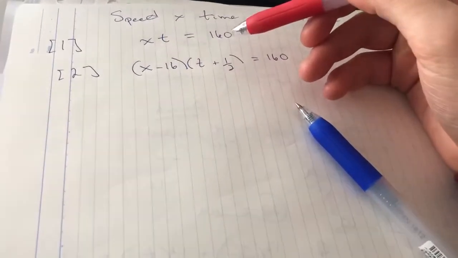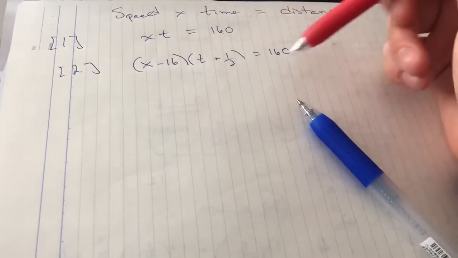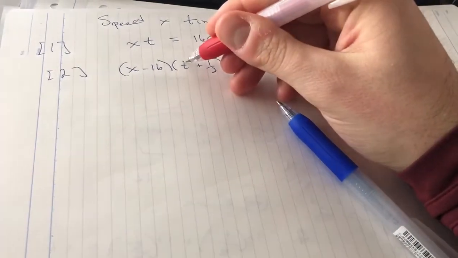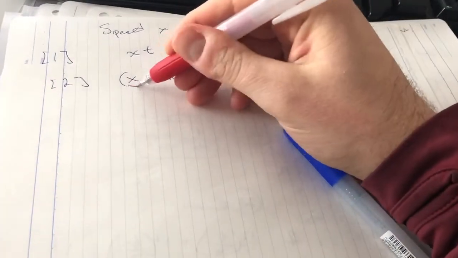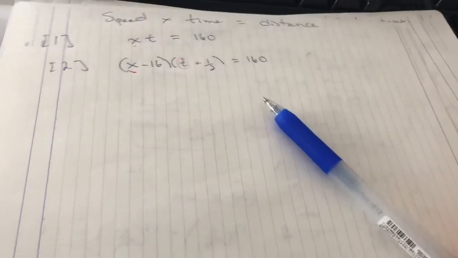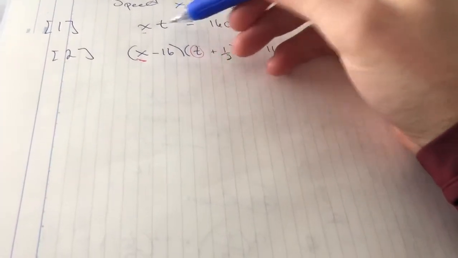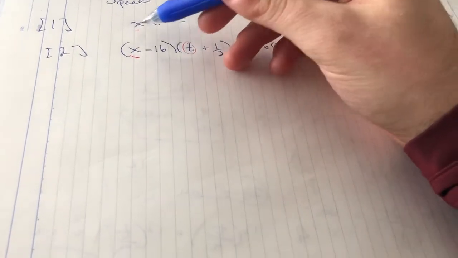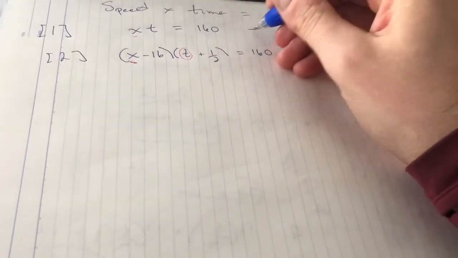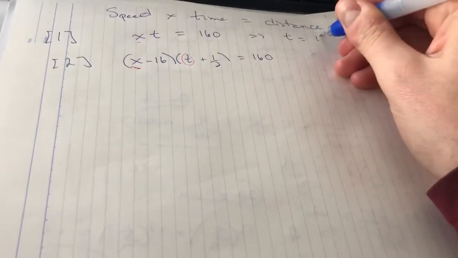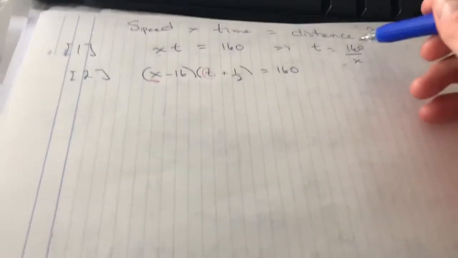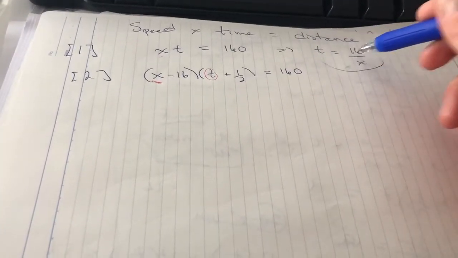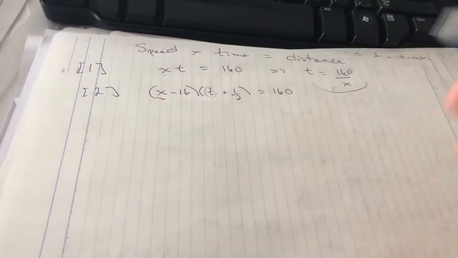Here's the issue: we've got two variables in one equation here. We're not interested in finding out this t or that t. We're interested in finding what x is. So why don't we use substitution? Let's take a look at this equation here, and divide both sides by x. So we have t is equal to 160 divided by x. We're going to take this t, 160 over x, and substitute it right into here.